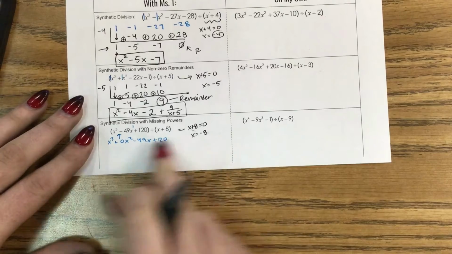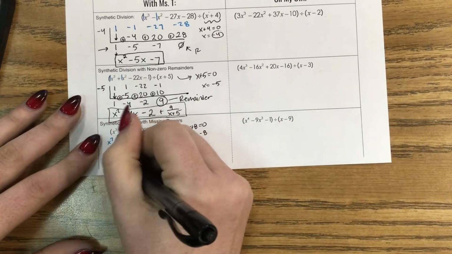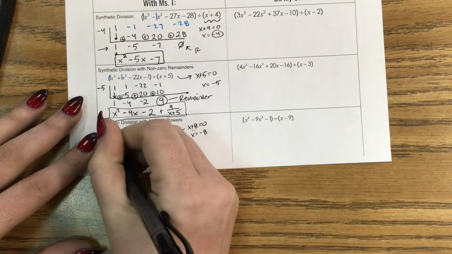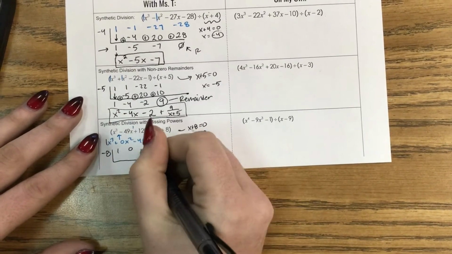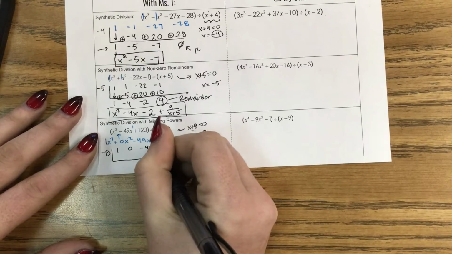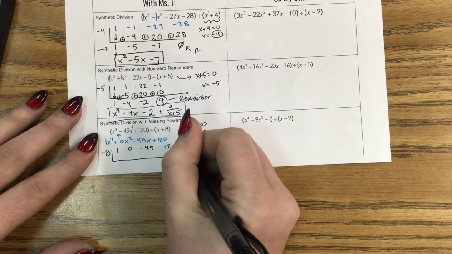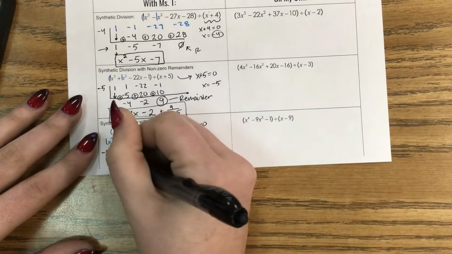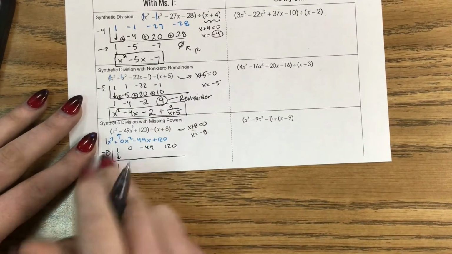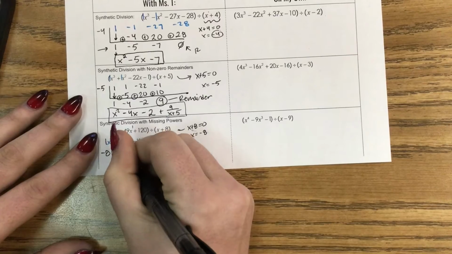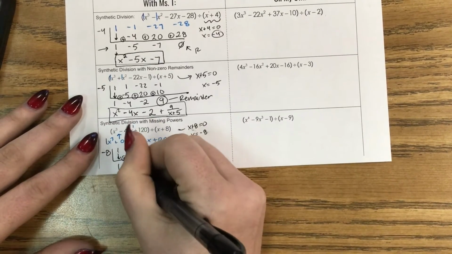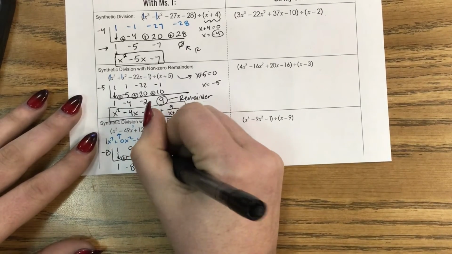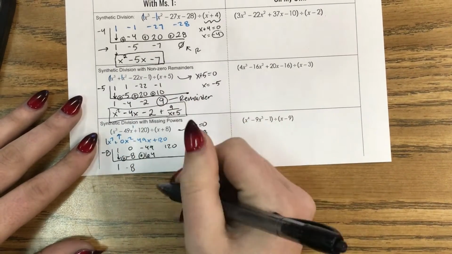Okay, we're going to take that value, put it on the edge of our synthetic division. So we put a negative 8 out here. We have a 1, a 0, a negative 49, and a 120. Let's do the process. Bring down that 1. 1 times negative 8, negative 8. We're going to add those together. Negative 8 again. Negative 8 times negative 8 gives me positive 64. We're going to add straight down.